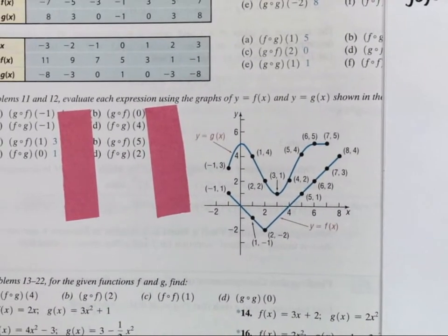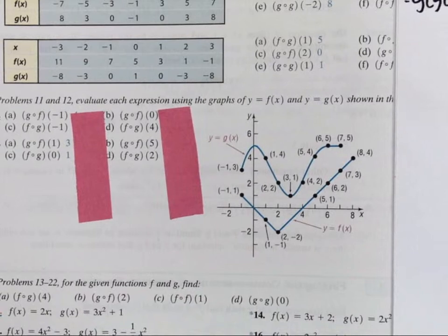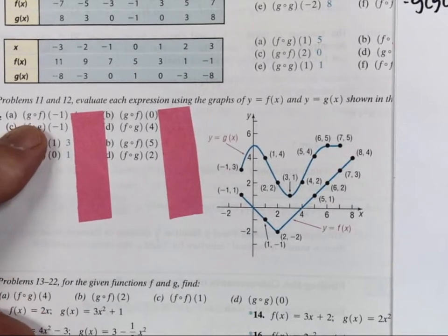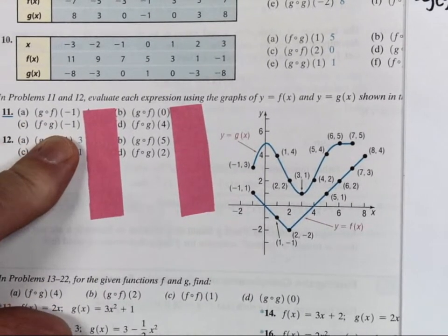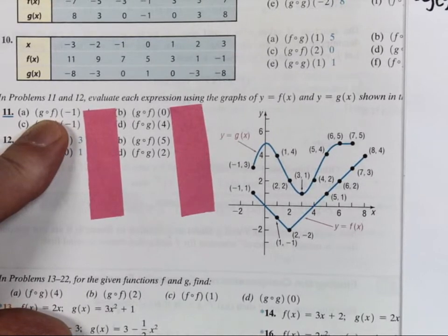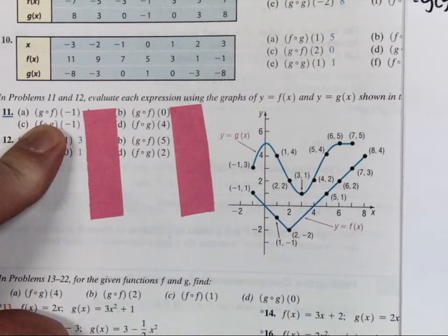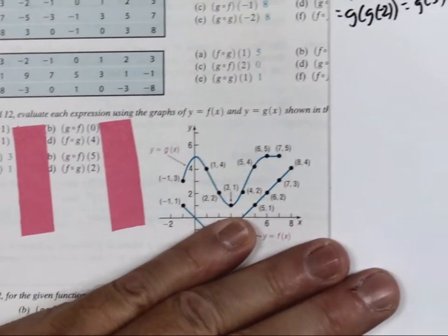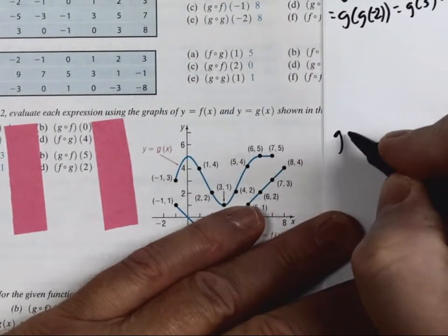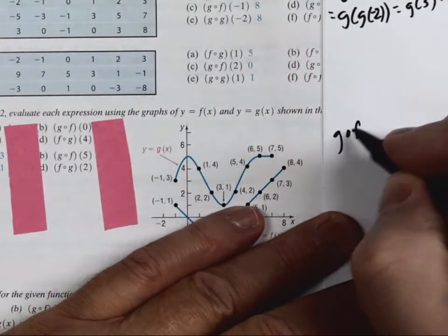So based upon that, I tried to cover up the answers. Here are some questions. Based upon this graph, what would g of f of negative 1 be? Not g times f, g composite f.